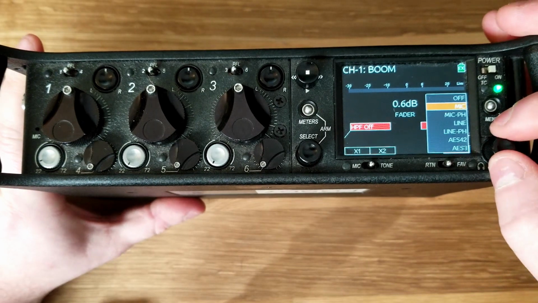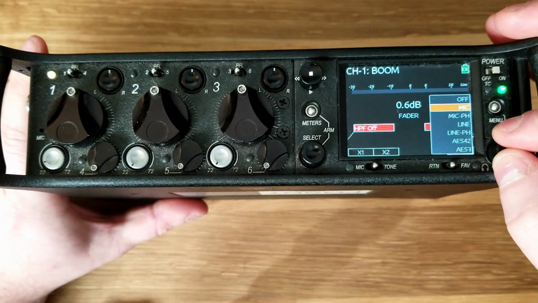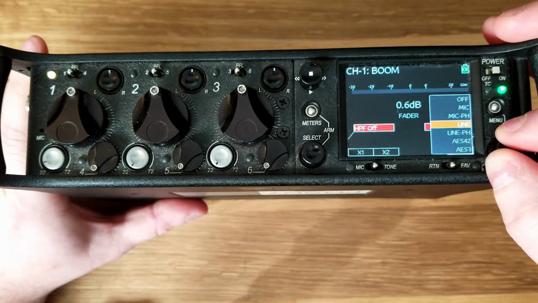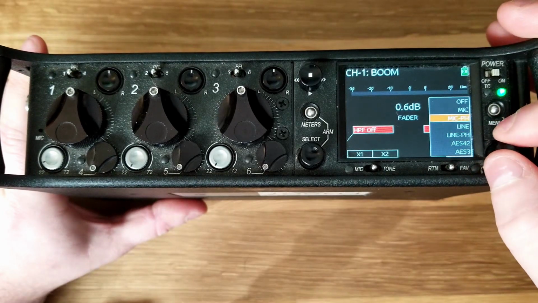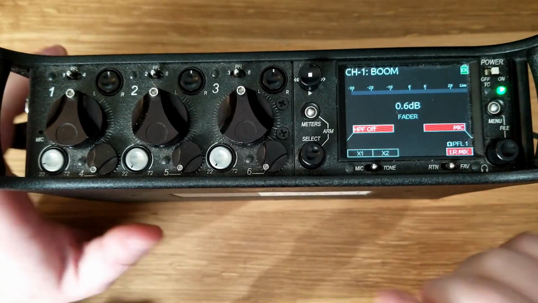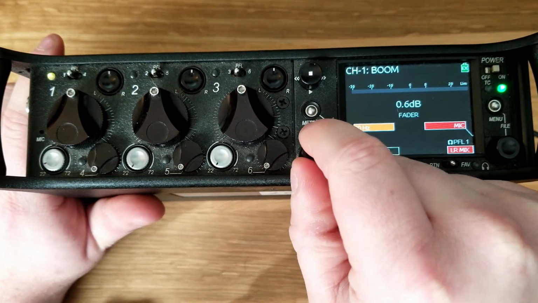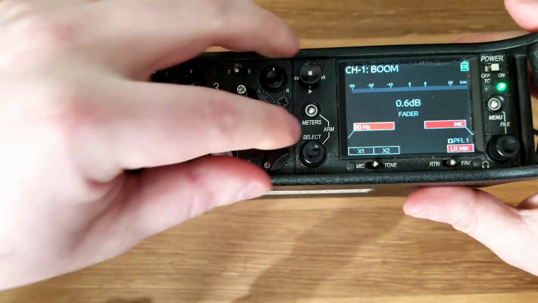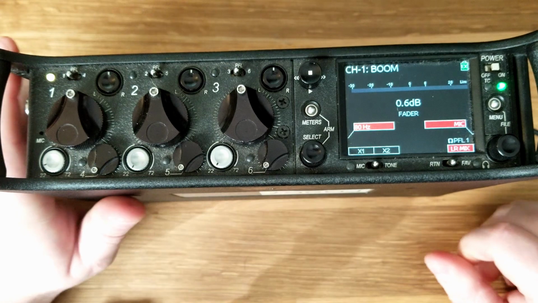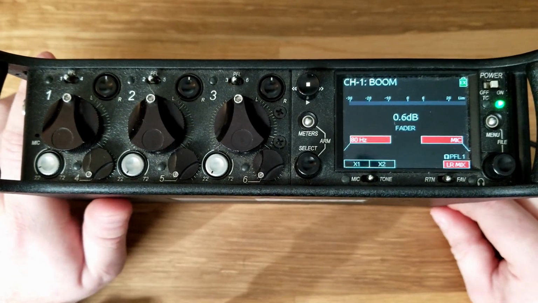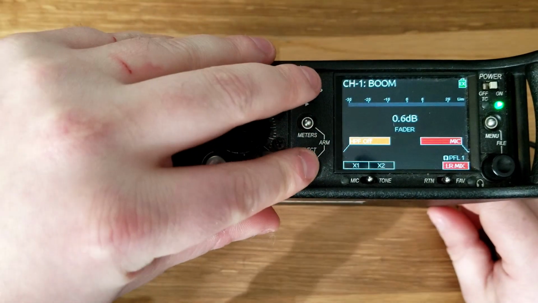So I've got a list here of input type. I can either have the channel off, I can choose mic with phantom power, or line level, and then a couple of other options here. We've got a high pass filter here. If I choose that, it'll let me use a high pass filter starting at 80 Hertz and going up. What a high pass filter does is it gets rid of some low end rumble that may be present from your boom. I would leave it off for now until you're confident using it and you know what that is.